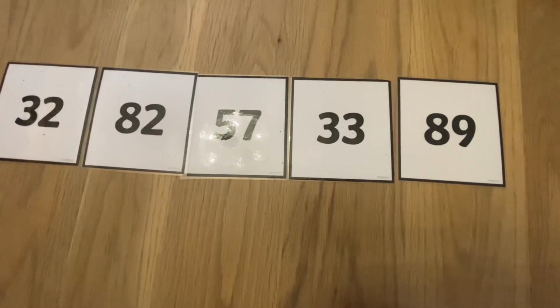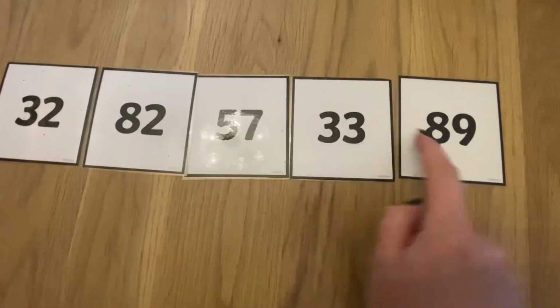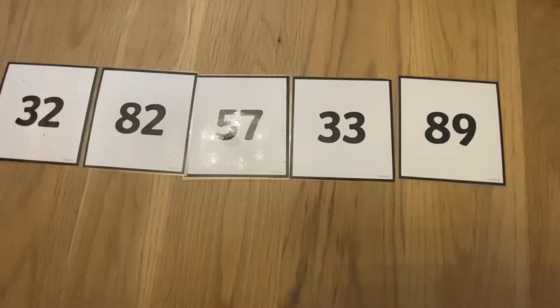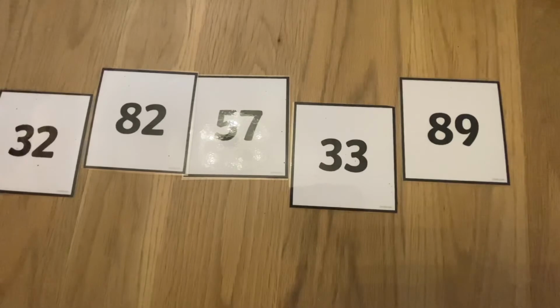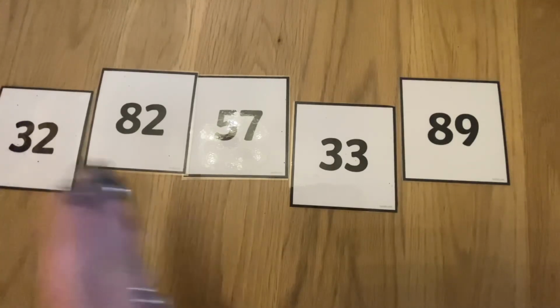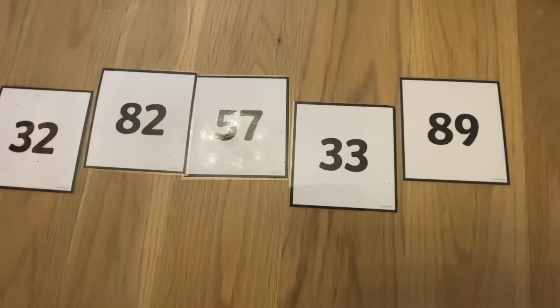Now, I know that out of the tens columns, the number 3 is the smallest. So I know that this could be my smallest or this number could be my smallest because they both have a 3 in it. But how do I know which number is smaller than which? So we've looked at the tens column and we can see that we've got a 3. We now need to look at the ones column.